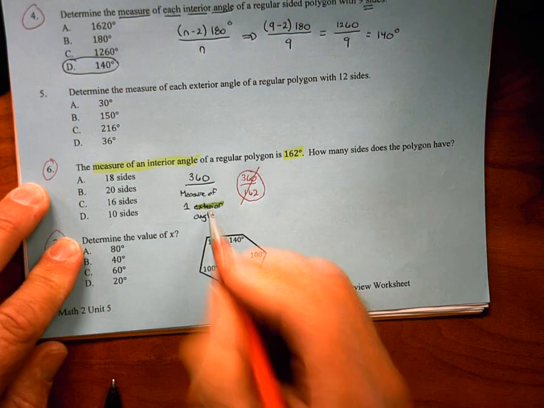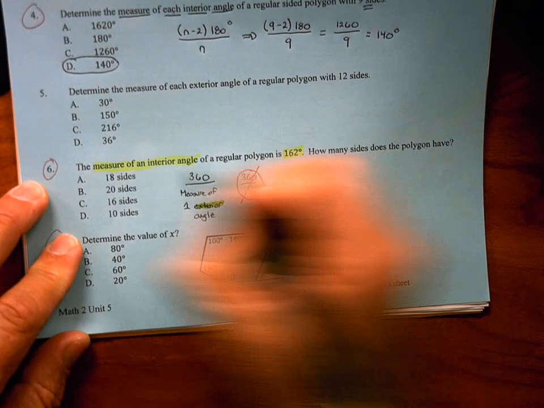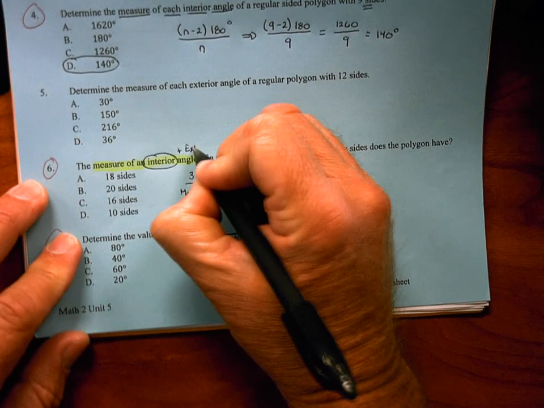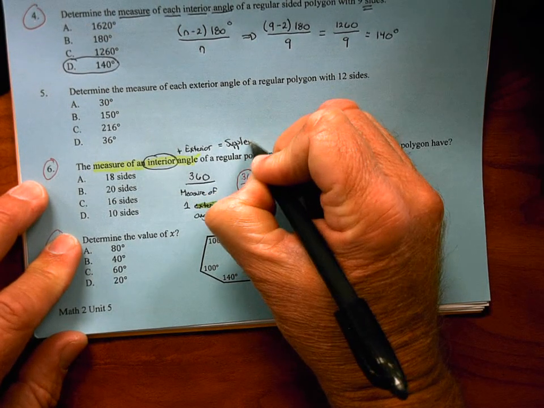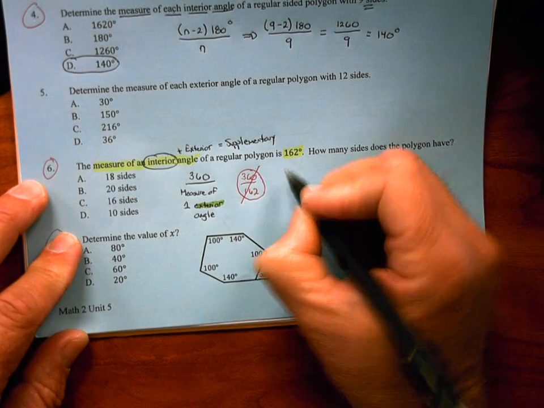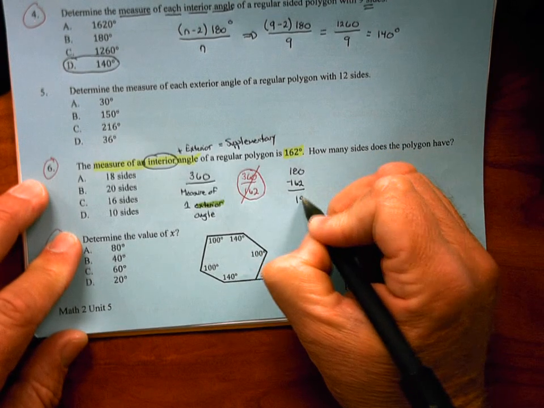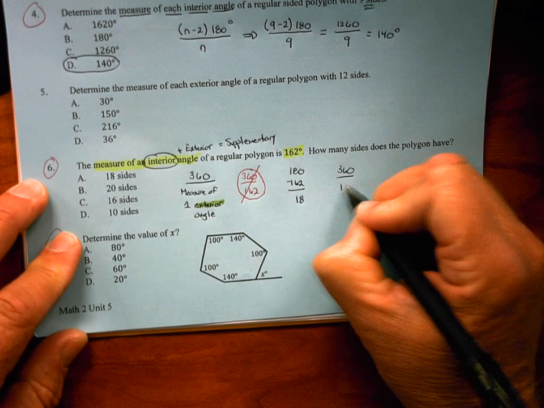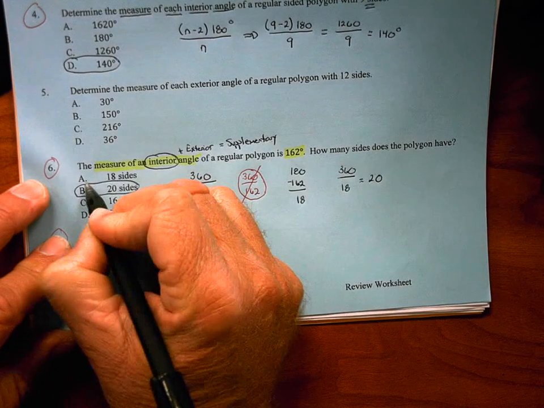So how do you find an exterior angle if an interior angle is 162? Well, remember, an interior angle plus an exterior angle are always going to be supplementary. So what does that mean? It means that the interior angle plus an exterior angle will always add up to 180. So to find an exterior angle, you have to take away 162 from 180, so that's 18. That's your exterior angle. So to find this answer, you'd go 360 divided by 18, that is 20. So in number 6, this is a 20-sided shape.